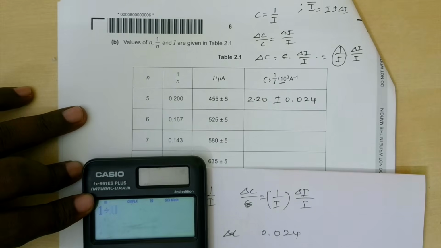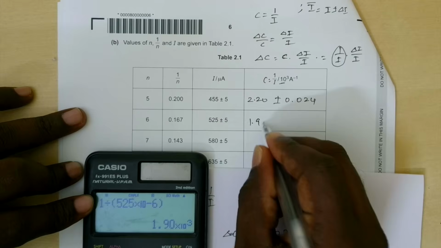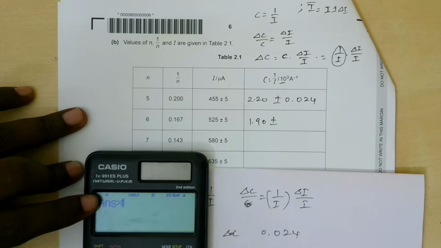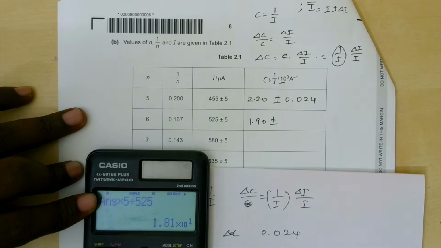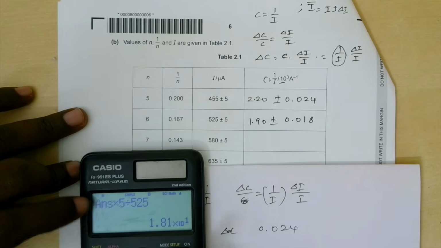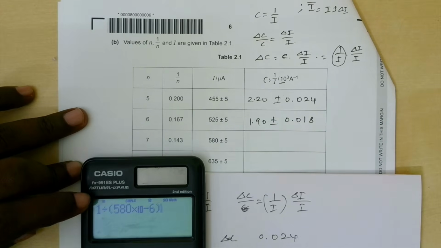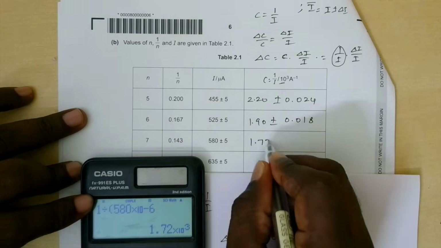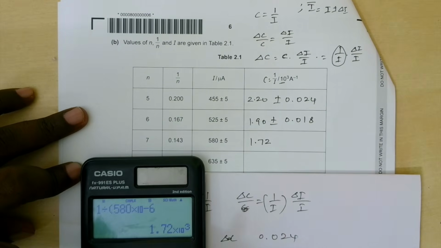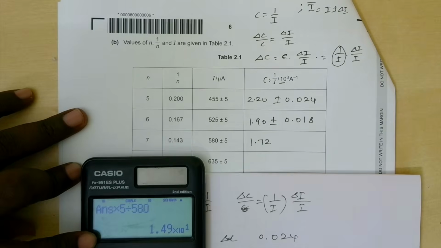So 1 divided by 525 into 10 power minus 6 will be 1.90, multiplied by 5 divided by 525. So we'll get plus or minus 0.018. Is it clear, sir? Third is 1 divided by 580 into 10 power minus 6, so 1.72. Then 1.72 multiplied by 5 divided by 580, so we get 0.014.